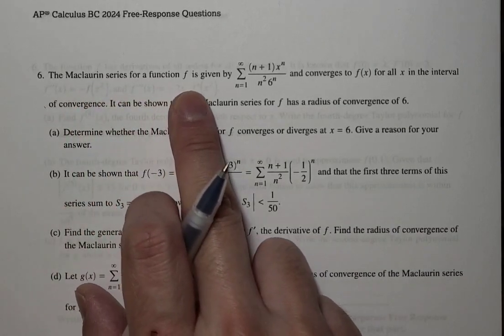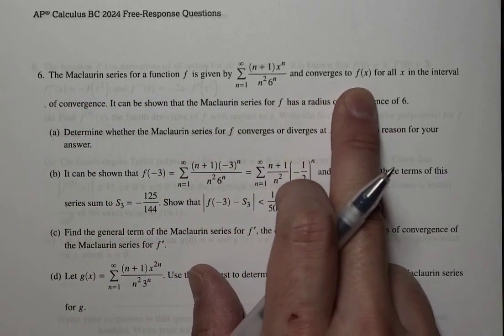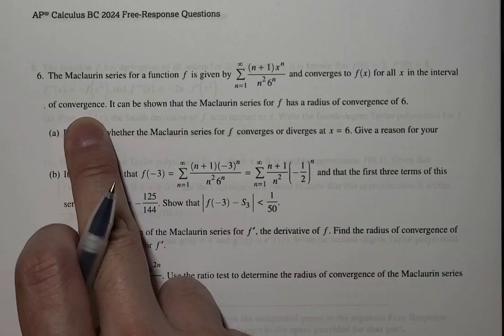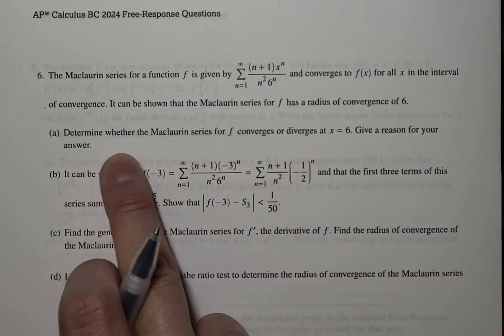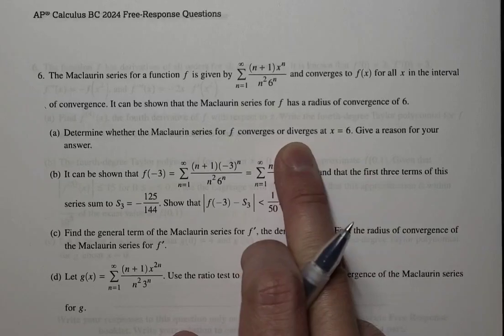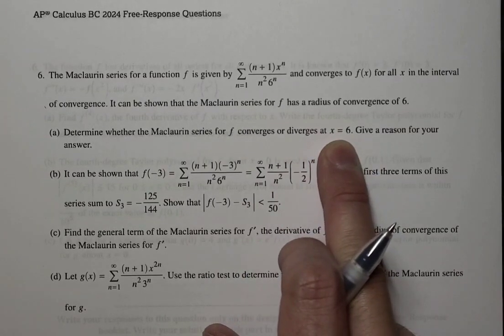The Maclaurin series for a function f is given by this and converges to f of x for all x in the interval of convergence. It can be shown that the Maclaurin series of f has a radius of convergence of 6. Determine whether the Maclaurin series for f converges or diverges at x is equal to 6.